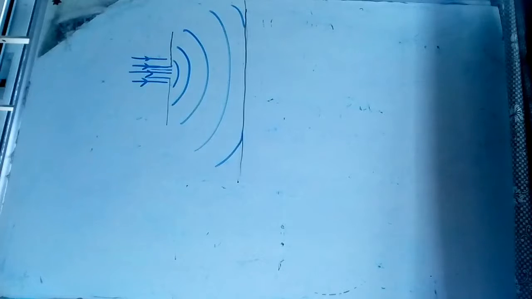In the previous diagram you might have seen that it was a circular thing. The light was getting bent and was becoming circular in shape. So for understanding we draw it as a wave.